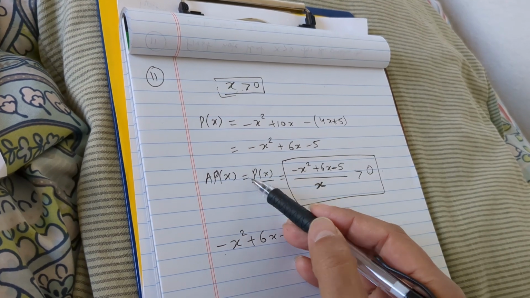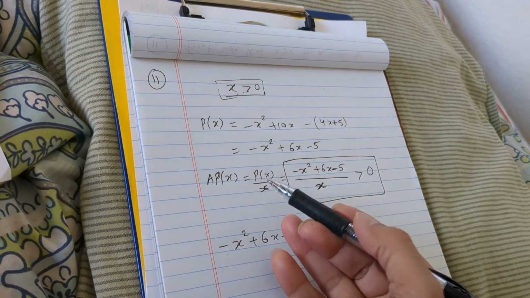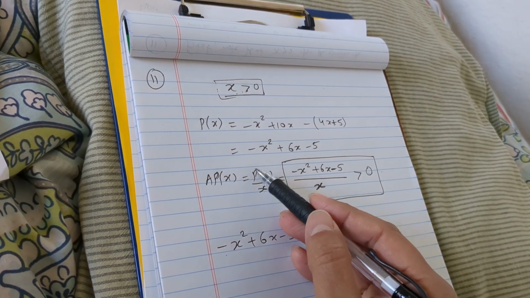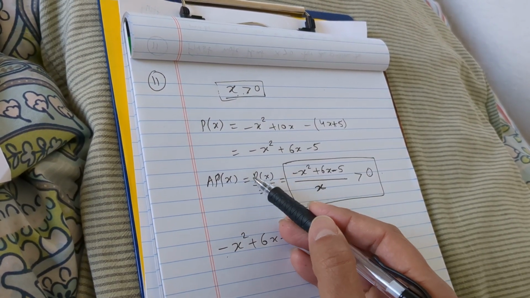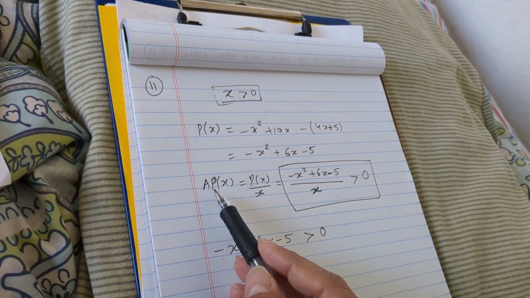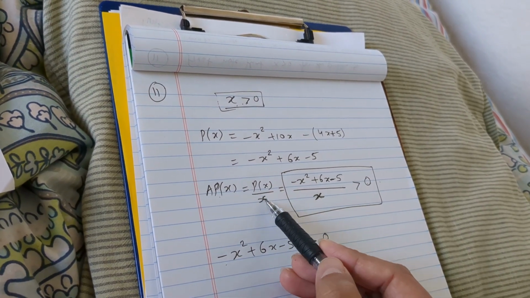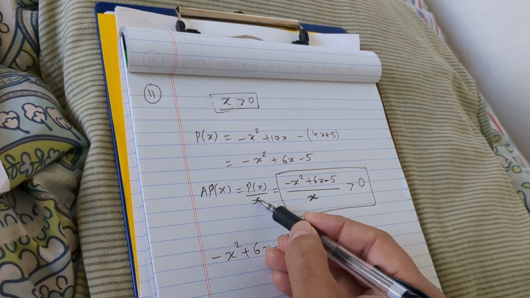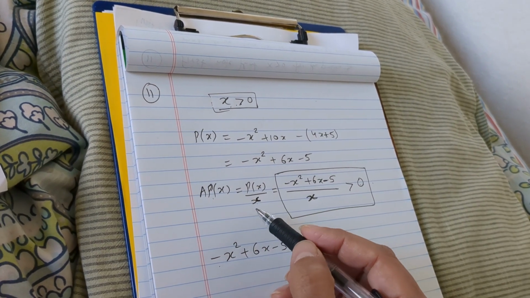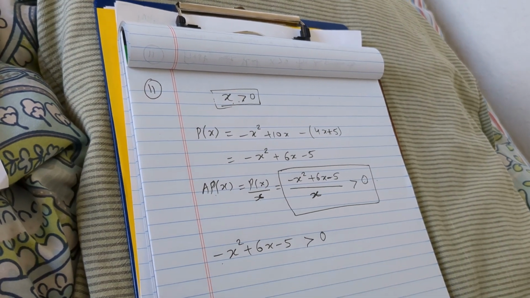If the total profit is positive, you divide it by a positive number and you get a positive number. If the total profit is negative, you divide by a positive number and it stays negative. So whether this is positive depends on whether P of x is positive. The division by x really does not change that because x is positive. So this is all we have to solve.